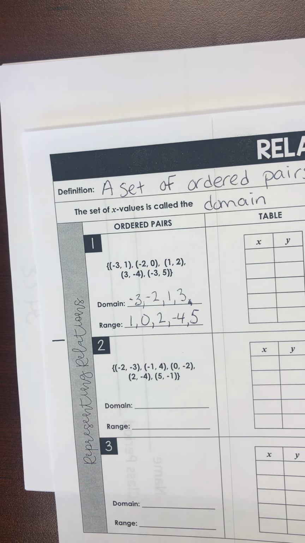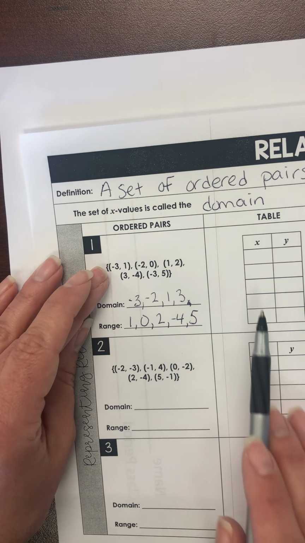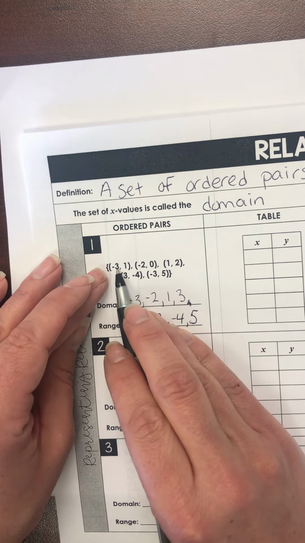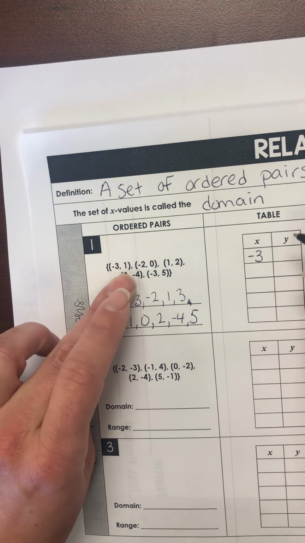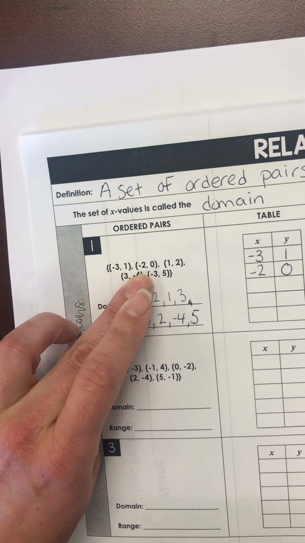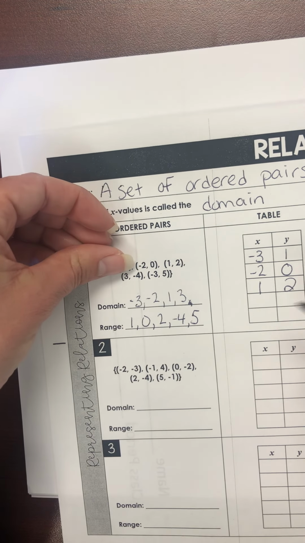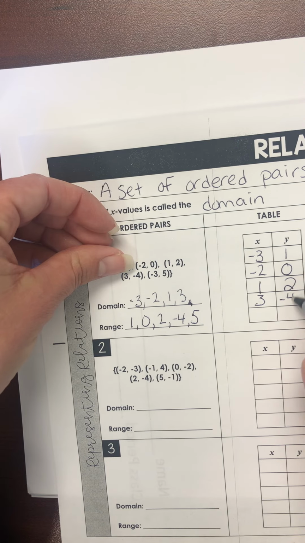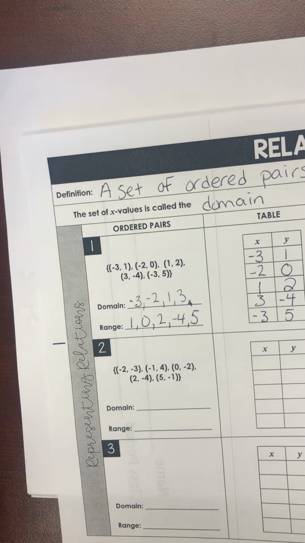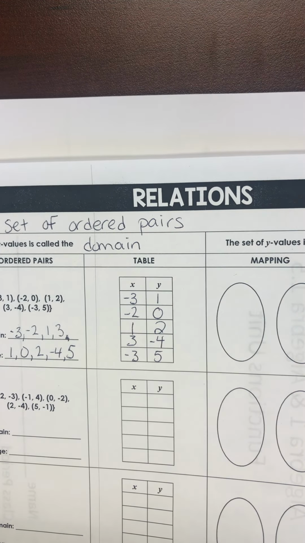So now if I was to write this in a table, I'm just taking these points and writing them in my table where they match up. So just like when we were graphing and we would write a table, same concept. So when x was -3, y was 1. When x is -2, y is 0. When x was 1, y was 2. When x was 3, y was -4. When x is -3, y was 5. So I'm just using those sets and filling in the ordered pairs.